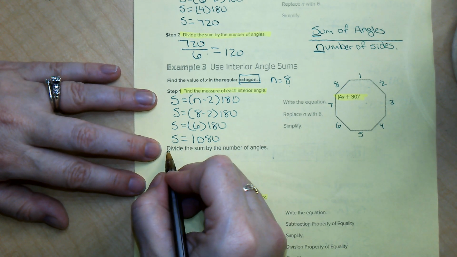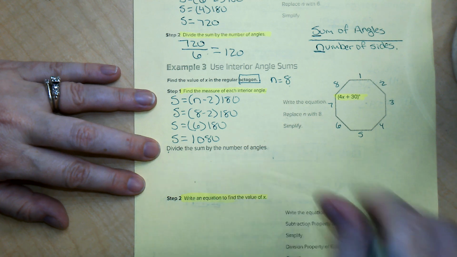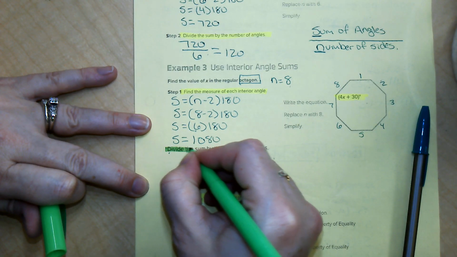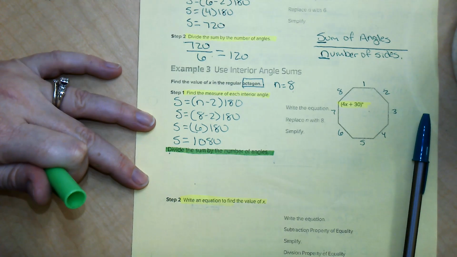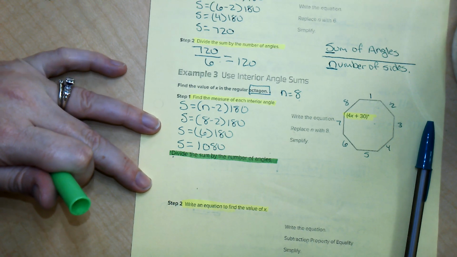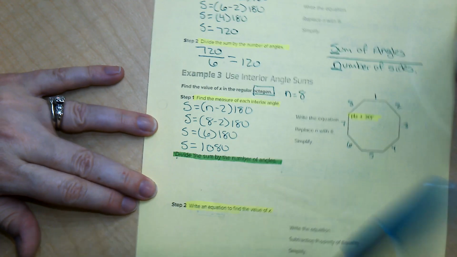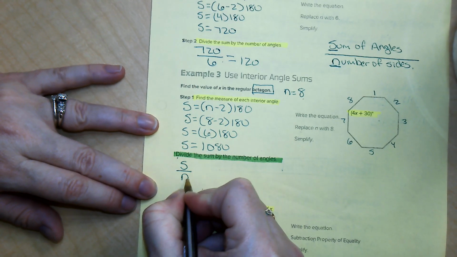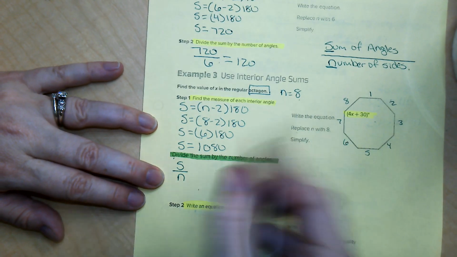Now we're going to divide the sum by the number of angles. Important step. Okay. So we're going to take our S and divide it by n. We're going to take our S, which is our sum, and divide it by n because the number of sides is also the number of angles.